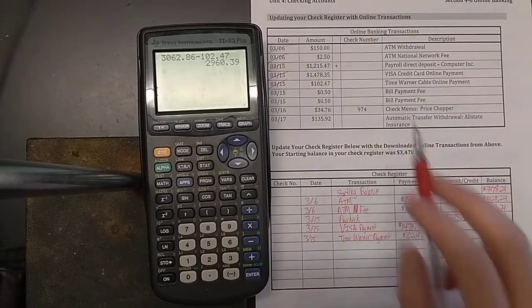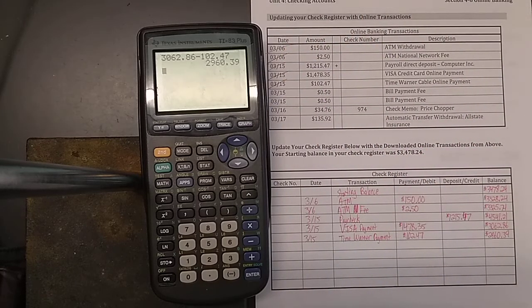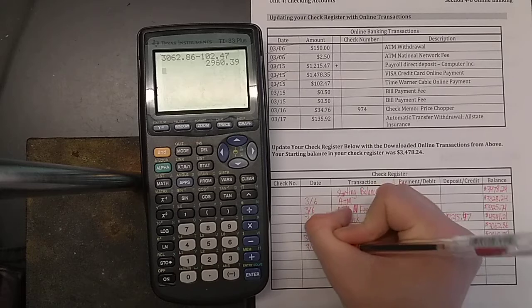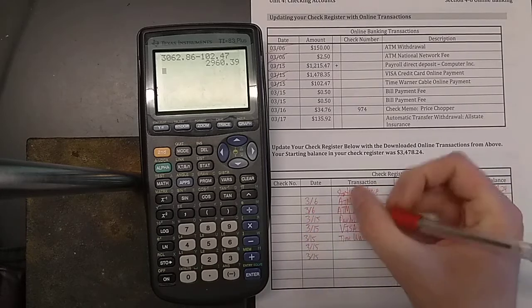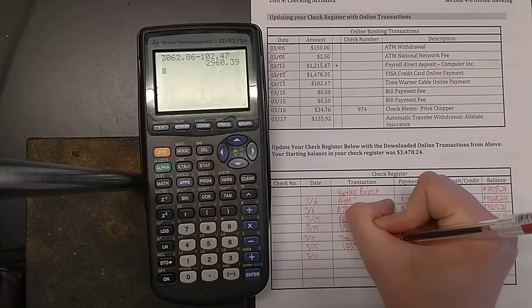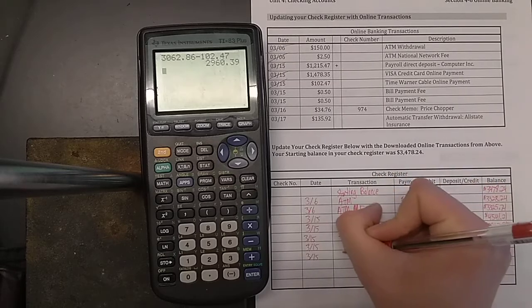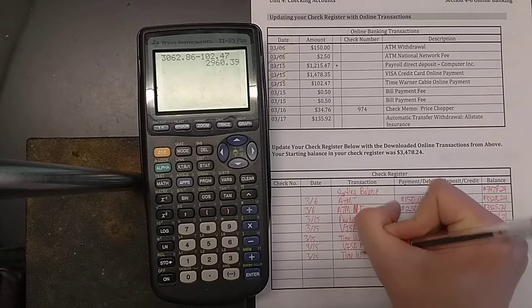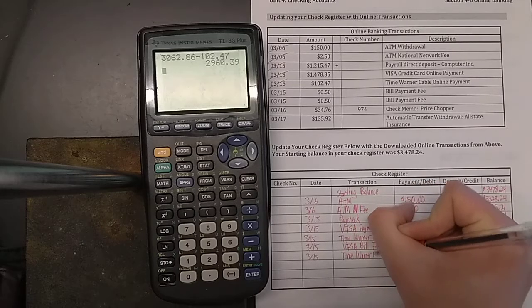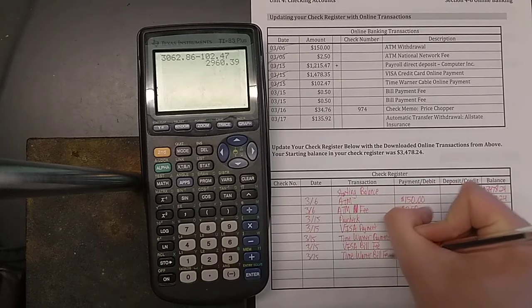Since you paid these bills online, perhaps you were past the amount of free bill pay, so there's a 50-cent charge for each. I'm going to enter them separately. So Visa bill fee and Time Warner bill fee.